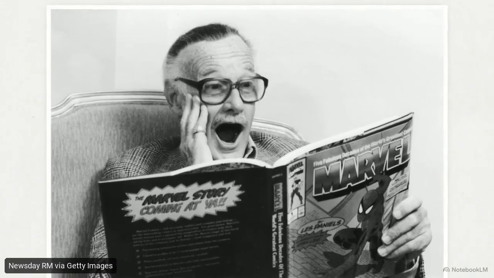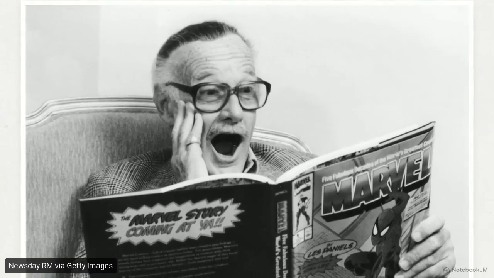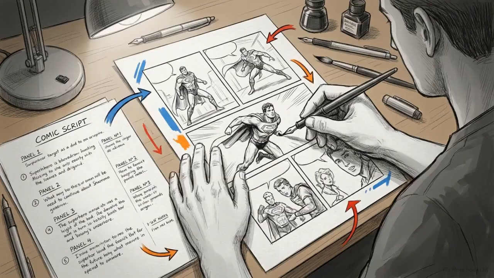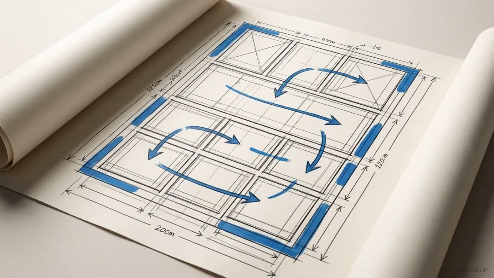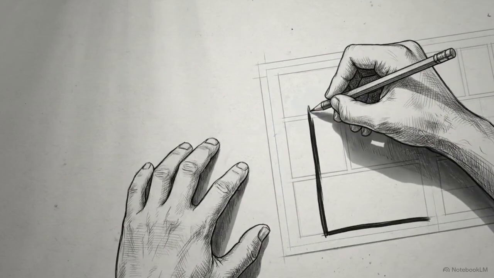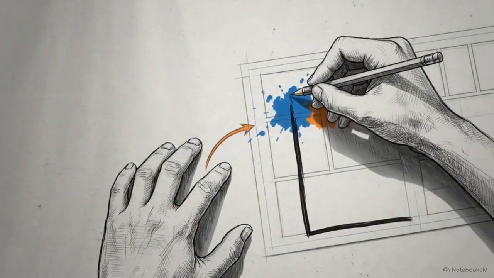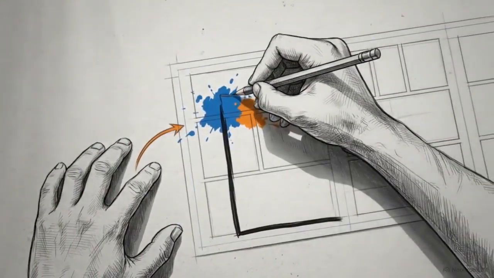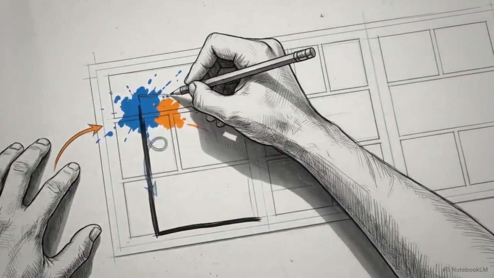This photo of Stan Lee reacting to a printed Marvel issue captures the final stage of the process. You are trusting a separate artist to interpret your written directions into a final, polished reality. Adapting your screenplay is an act of engineering. By formatting your script and setting strict visual boundaries, you build a blueprint that empowers an artist to bring your story to the page.